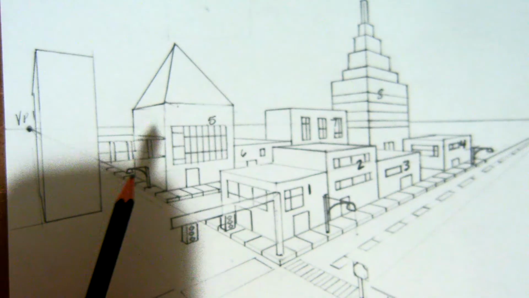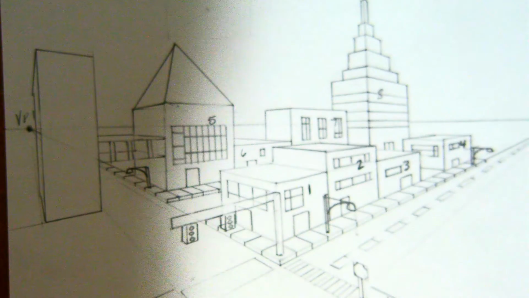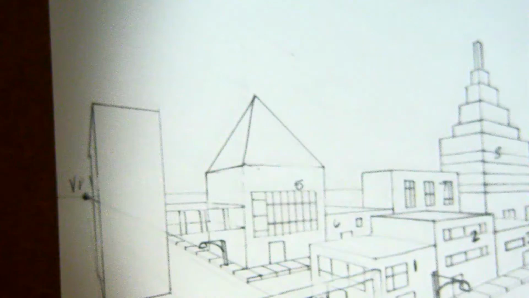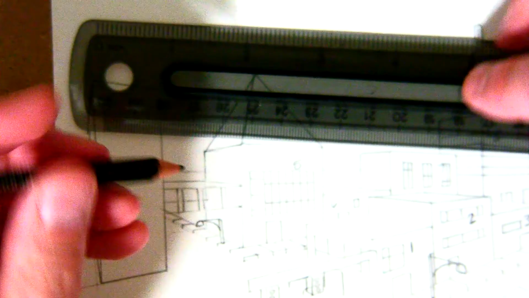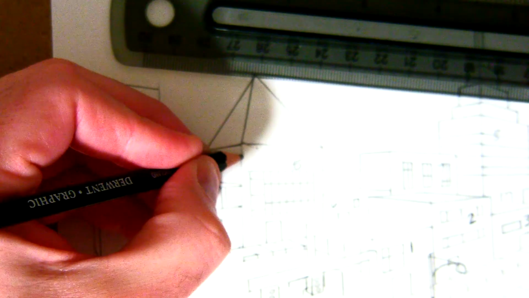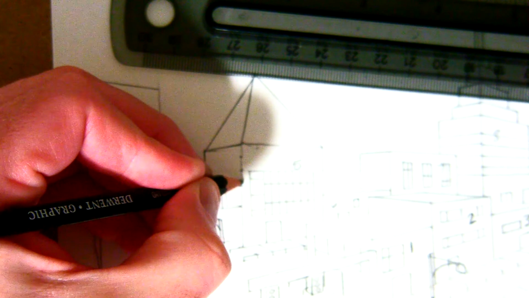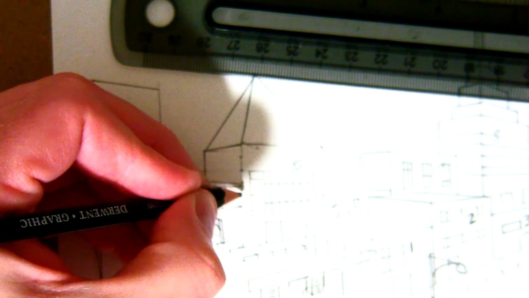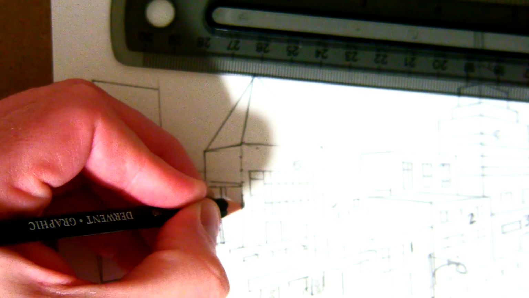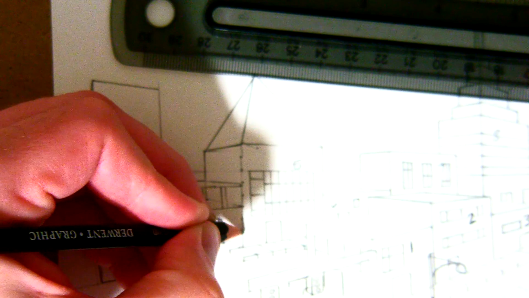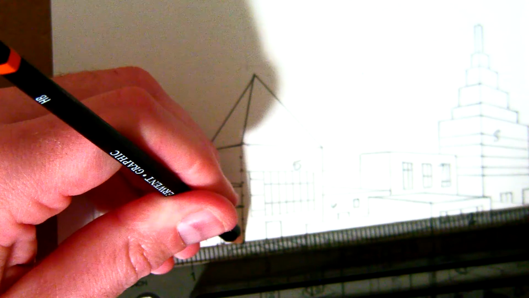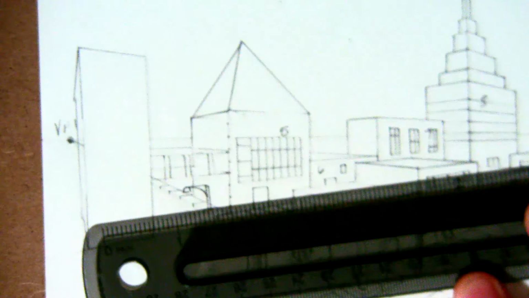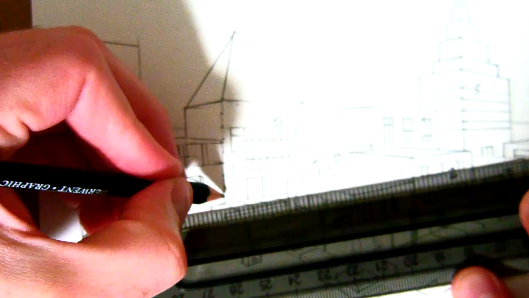So for building number 5 here, that's one of our intersecting buildings right here, I'm going to throw in a few lines. I'm going to make a few dots on the side here saying where my bricks are going to go. Okay, now I'm just going to deal with the right side, so I'm going to go to the right vanishing point right now, and hopefully you can see this.